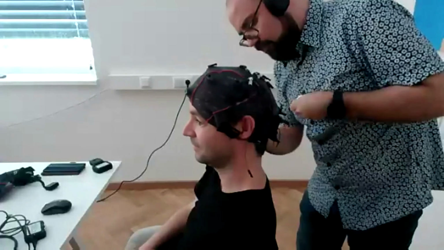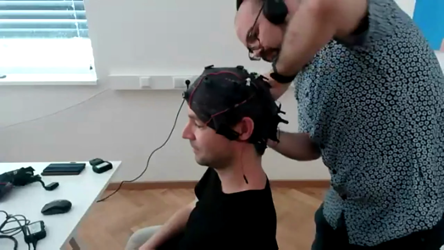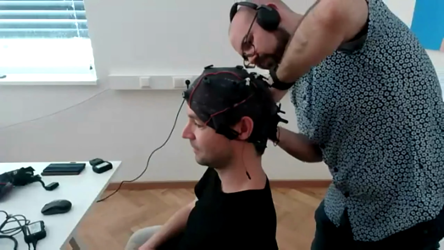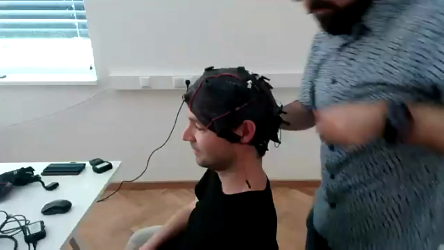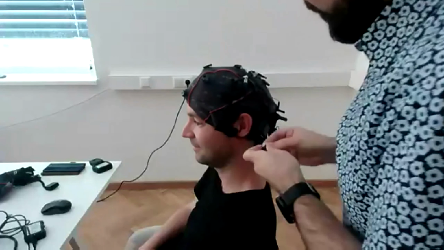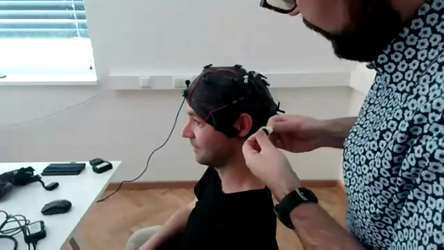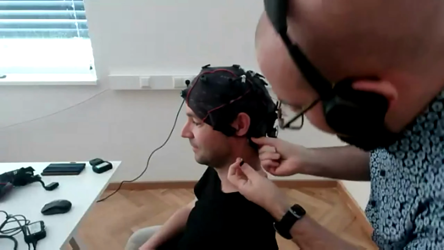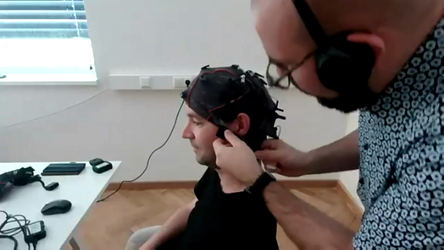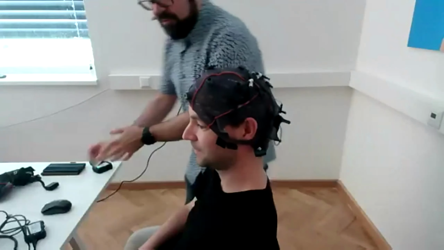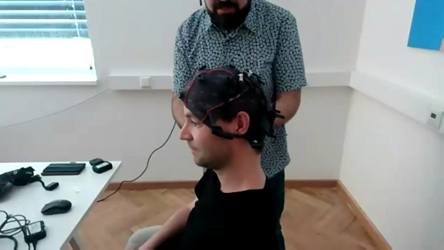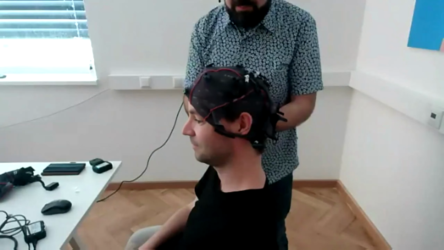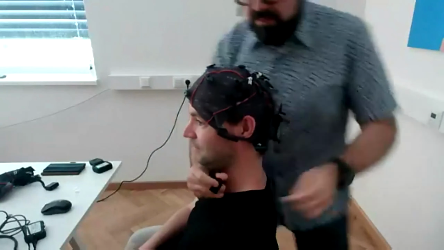Behind is here. And then just close the cap and start measuring. So I'll also use the g.Recorder so that you can see the same setup. There we go.